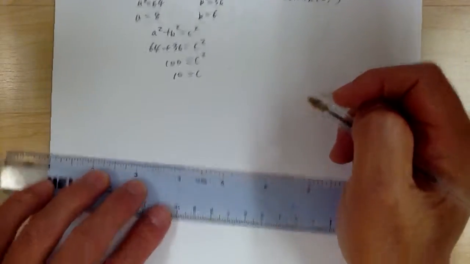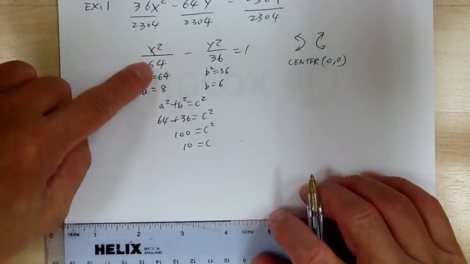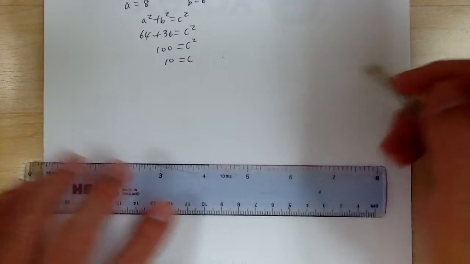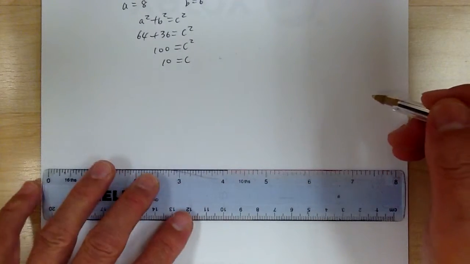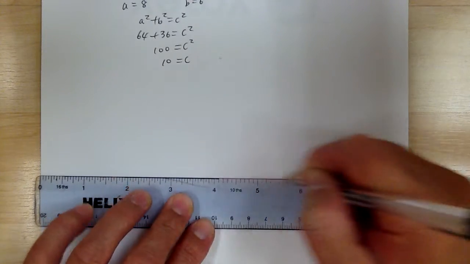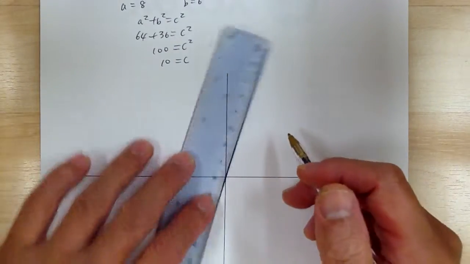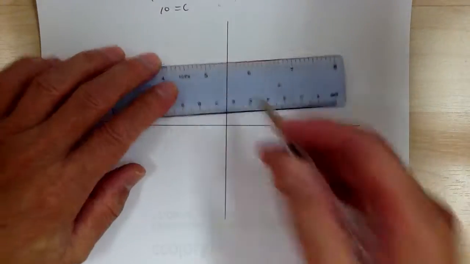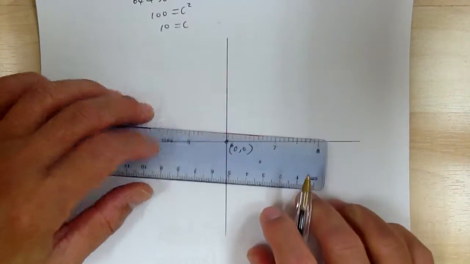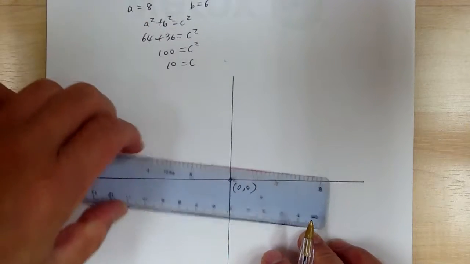Okay. So once you get all this information, you can go and start to graph. Now you also can do the a and the b first before you worry about the c. Okay, so let's go ahead and sketch these things out. Okay, so center is at 0, 0. And this is under the x, so this will go in the x direction, and it would be 8. So you go 8.